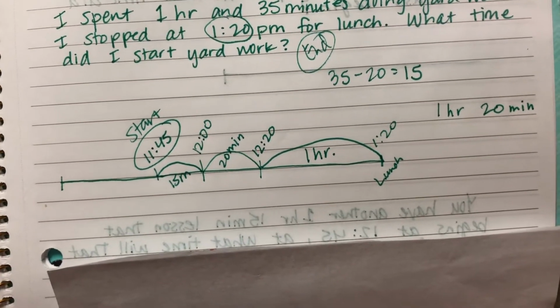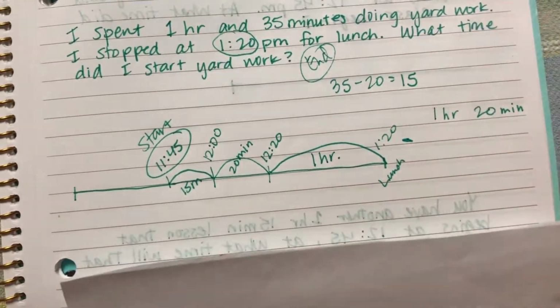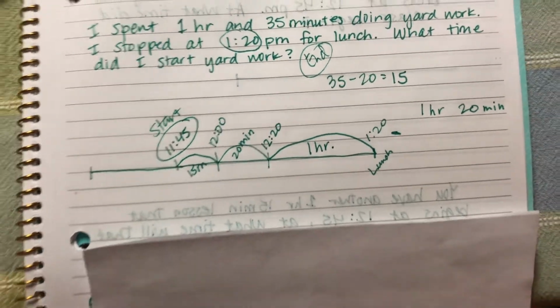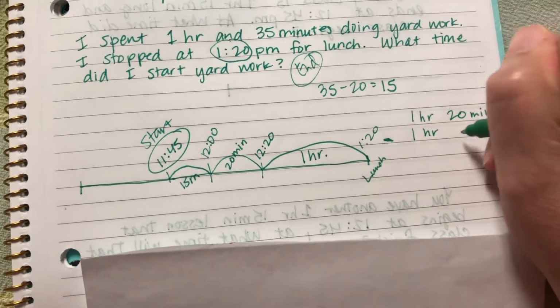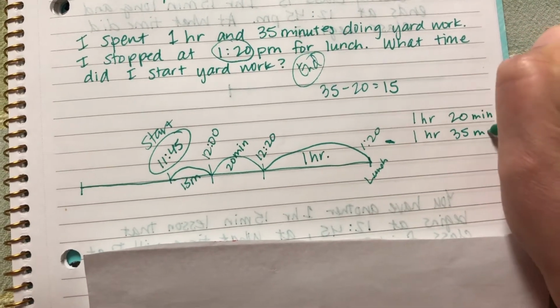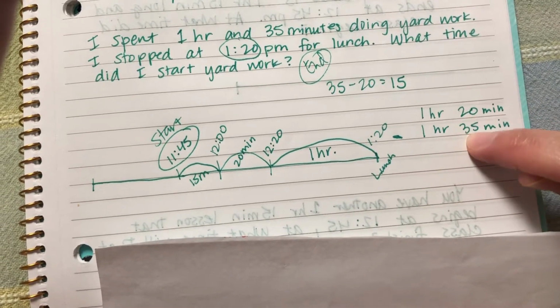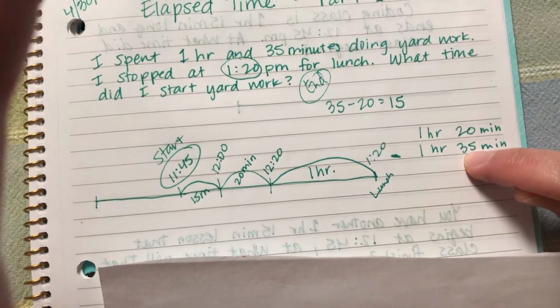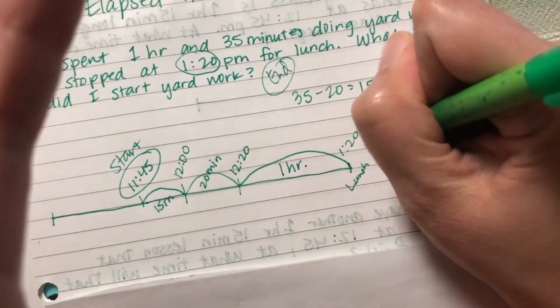Okay. And then I need to take away the 1 hour and 35 minutes from it, okay? You have to make sure your hours are with your hours and your minutes are with your minutes. We run into a problem right away, though, because I cannot take away 35 from 20. I have to regroup. Put the subtraction sign there.